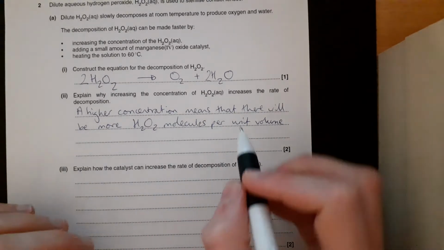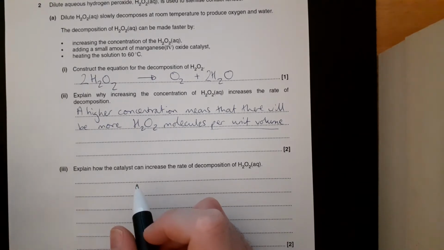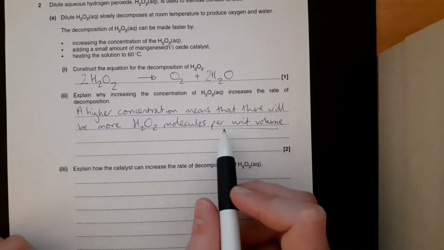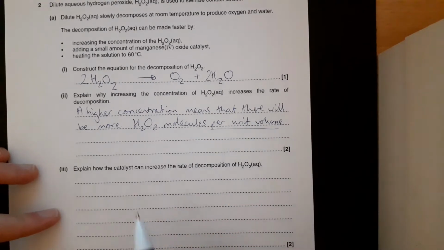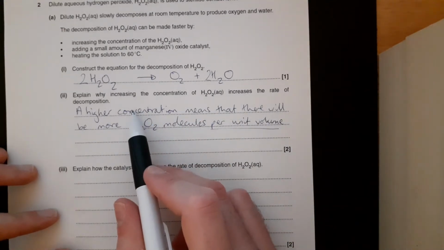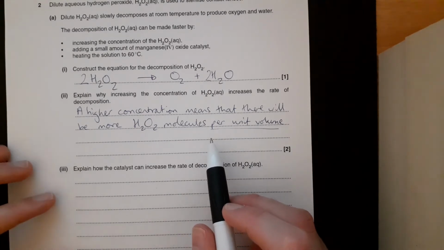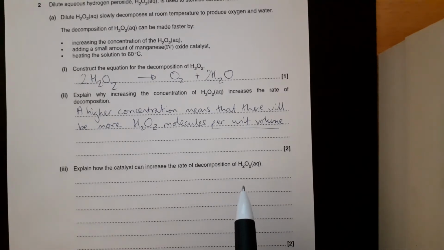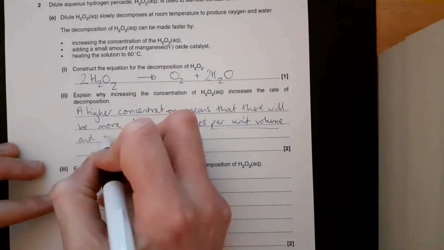It's really important that you include this part. You can't just say there are more molecules. There are more molecules in the same volume, or more molecules per unit volume. That phrase just means for every unit of volume, so it's more molecules per decimeter cubed, for example. Why does that mean there's going to be a higher rate of reaction? Because if there are more molecules per unit volume, then there's going to be a higher frequency of collisions. The molecules are more likely to collide with each other because there are just more of them in that same volume. So there are more H2O2 molecules per unit volume and a higher frequency of collisions.